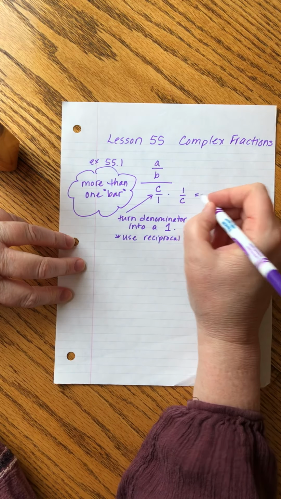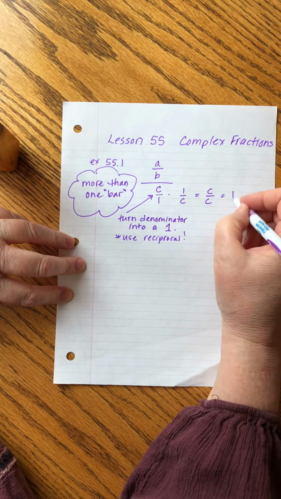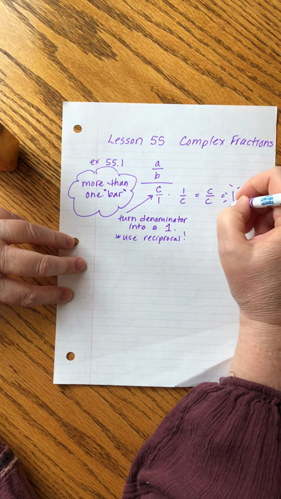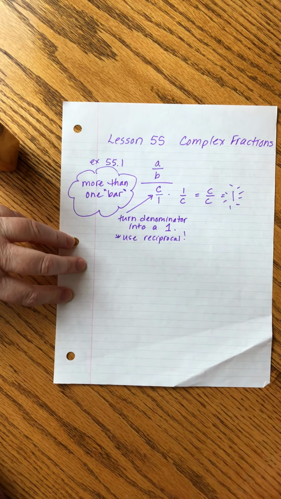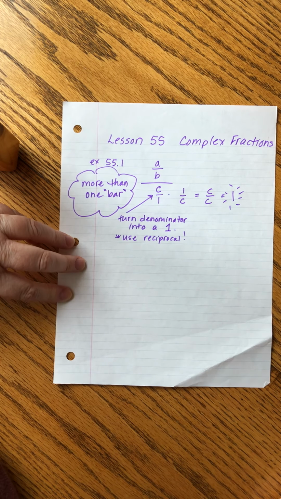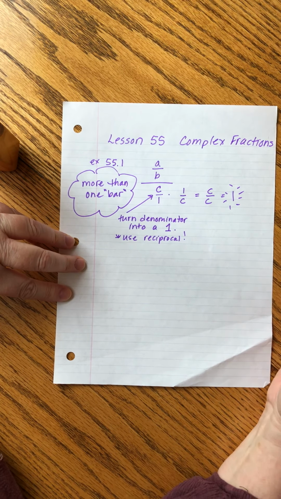Oh, look what's going to happen now. When we multiply this, we're going to get c over c, which is equal to 1, and poof, this is my poof notation, poof, it disappears. We no longer have a denominator. Praise the Lord.